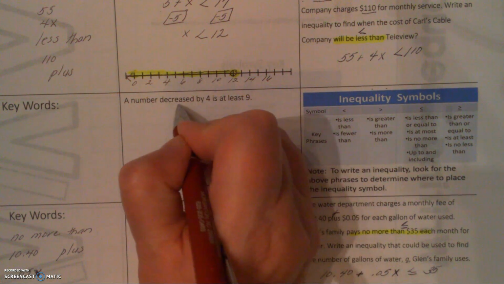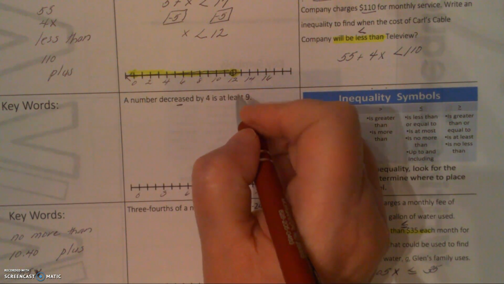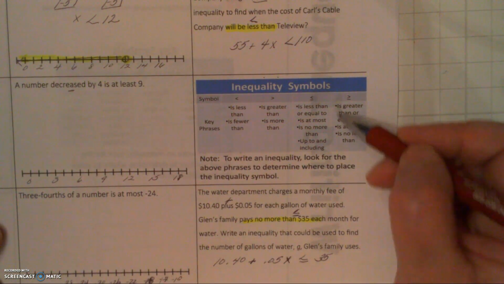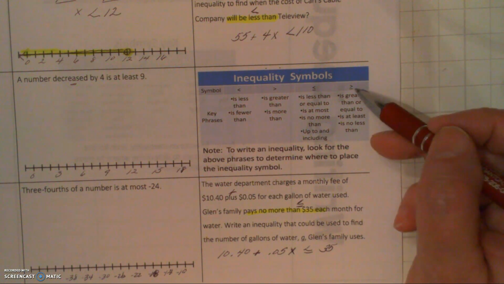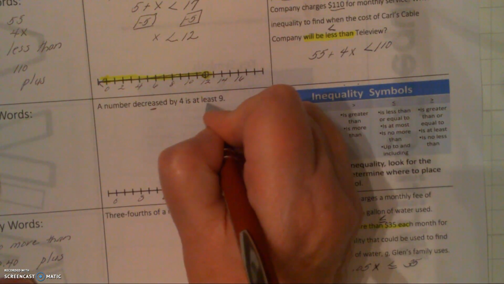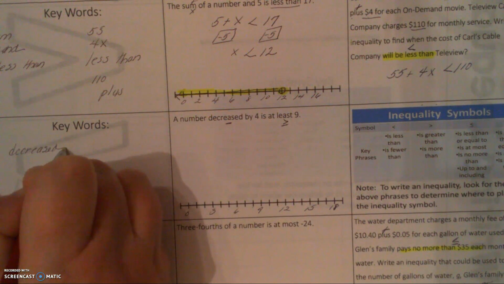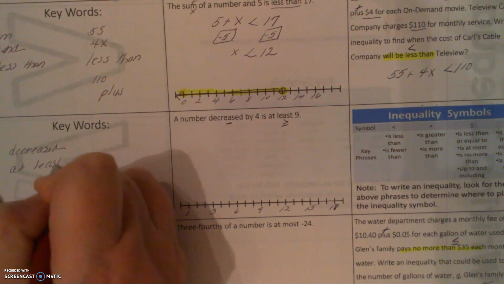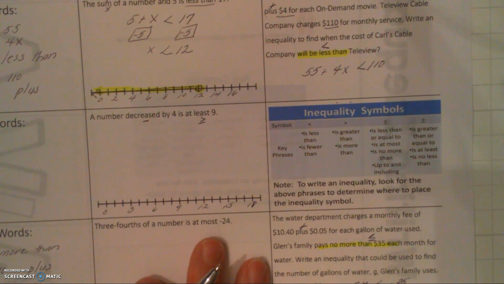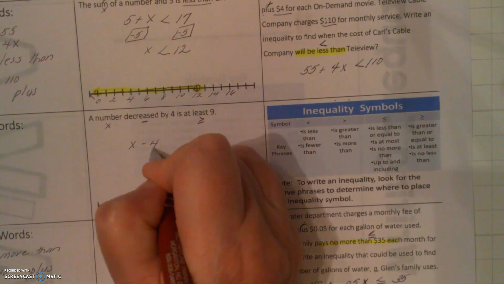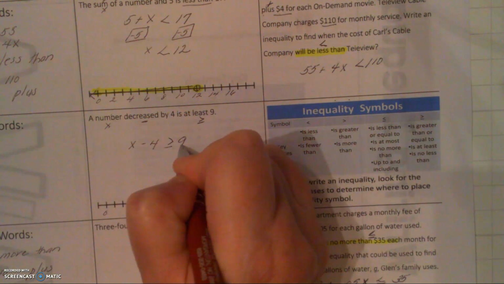Now the next one, a number decreased, which is subtraction, is at least 9. And if you look at the chart, at least is greater than or equal to. So we are going to put this inequality sign here. So the key words for this one are decreased and at least. Okay? So then we do the number, which is the unknown. So x minus 4 is at least, or greater than or equal to, 9.